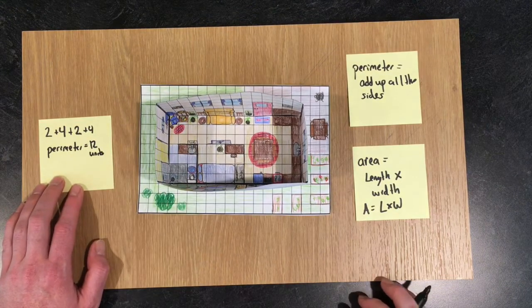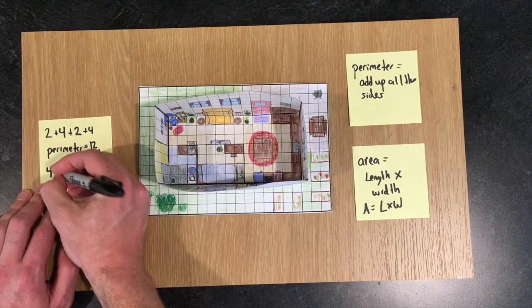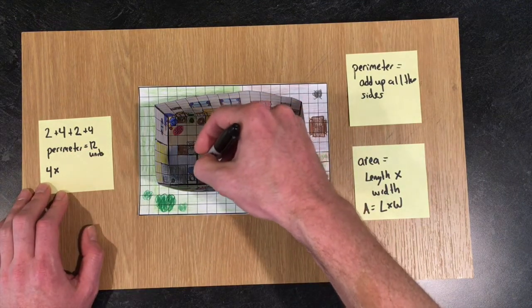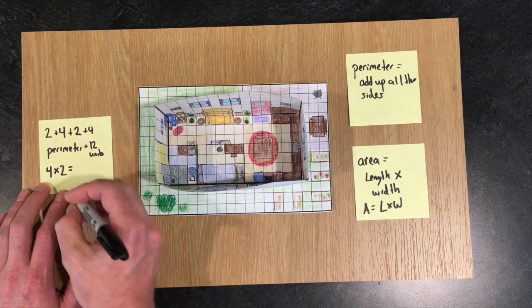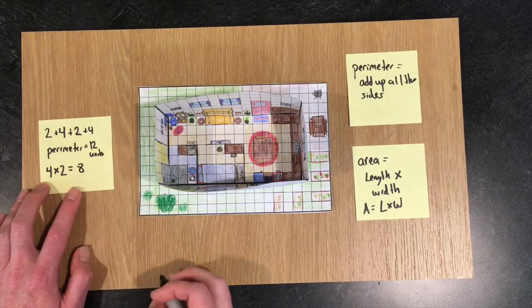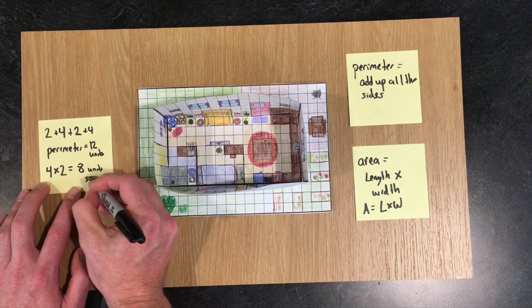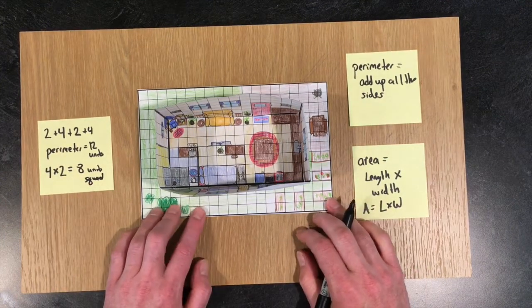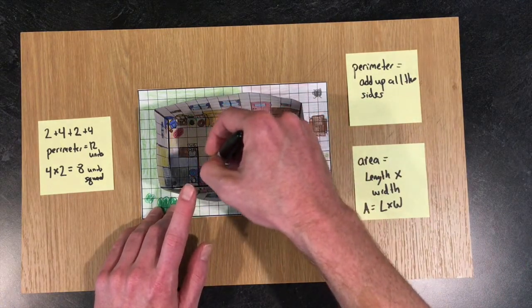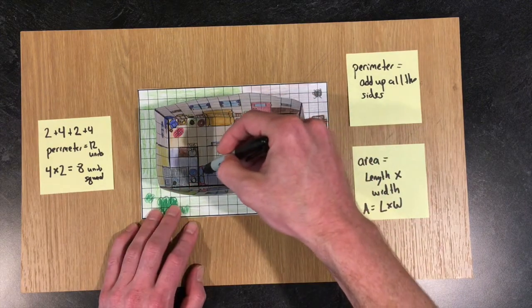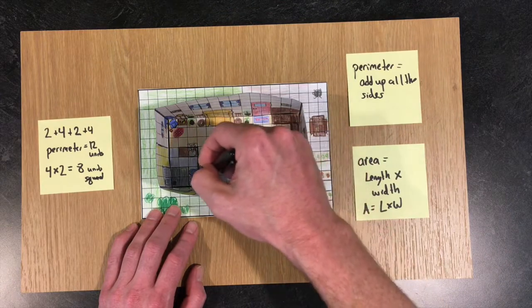Now if I want to find the area, I would take the length, which would be 1, 2, 3, 4, and multiply it by the width, which would be 1, 2. Now I have a very simple multiplication problem. 4 times 2. 4 times 2 is 8. And then we would label that units squared. Another way to find the area, or to check it, would be to simply count how many units make up the bed. 1, 2, 3, 4, 5, 6, 7, 8. The area is how much is inside of it. The perimeter is how much is around it.